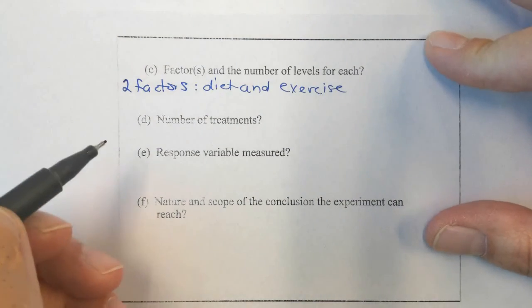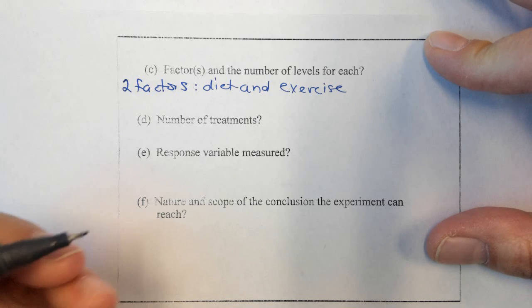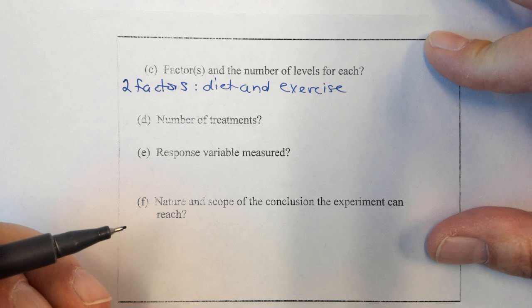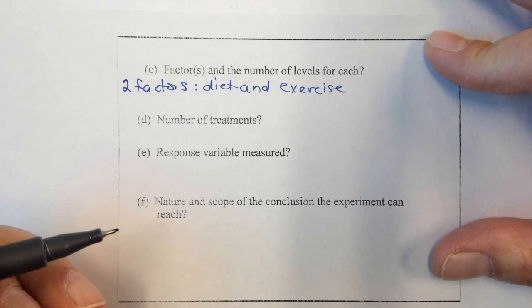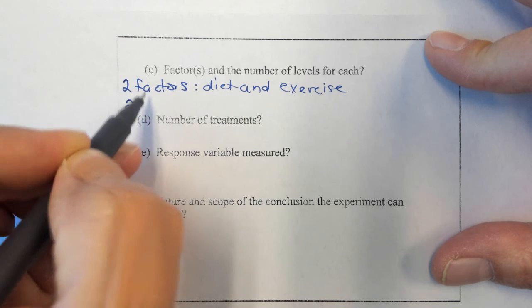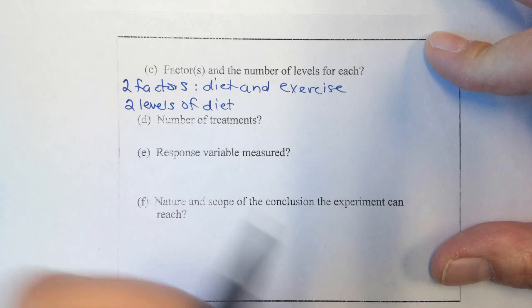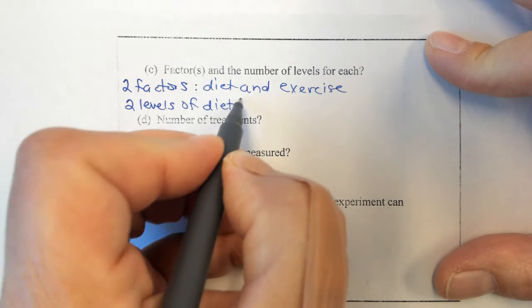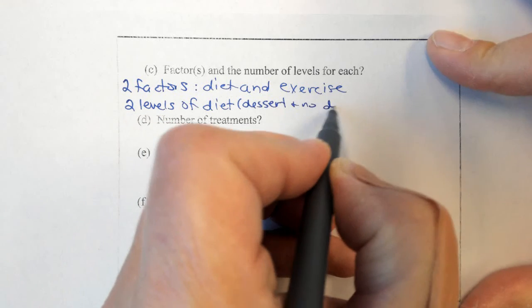And how many levels of each? How many different diets did we assign? There's more than 1. 2. We got desserts and no desserts. That's 2 levels. So 2 levels of diet, dessert and no dessert.